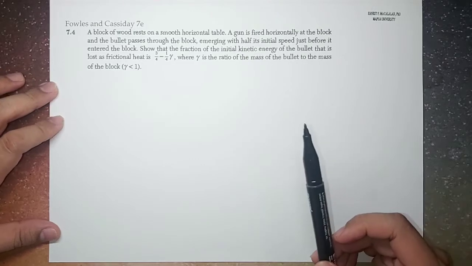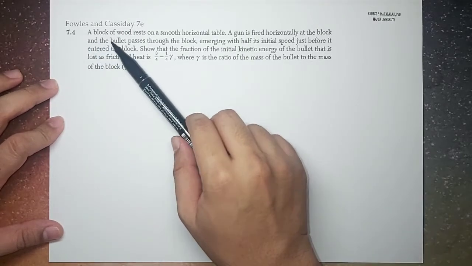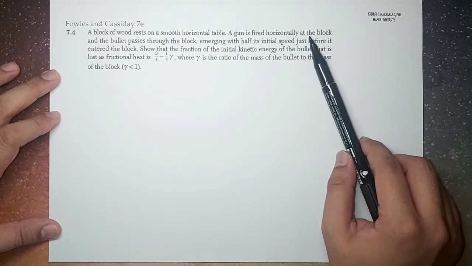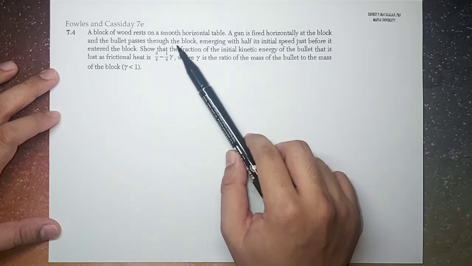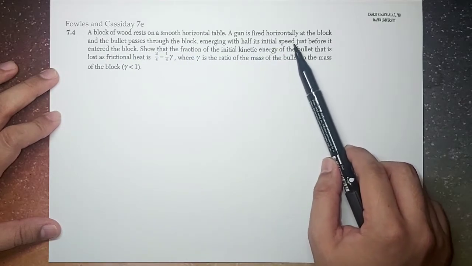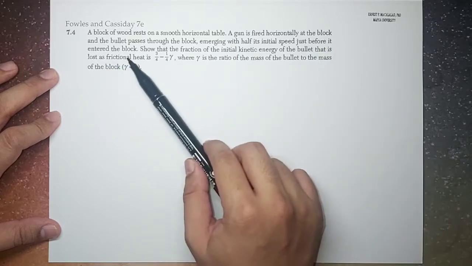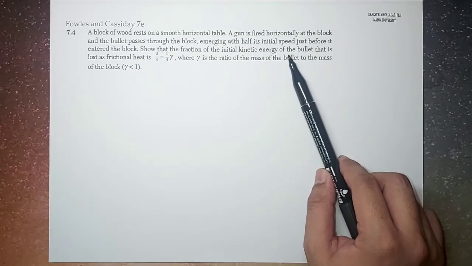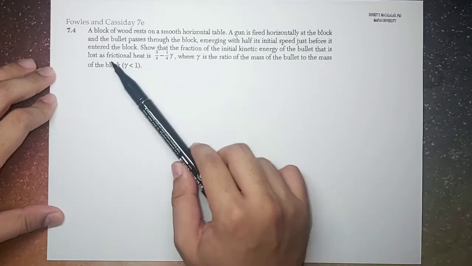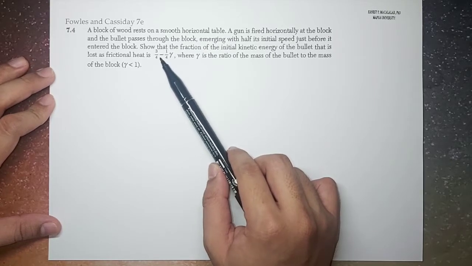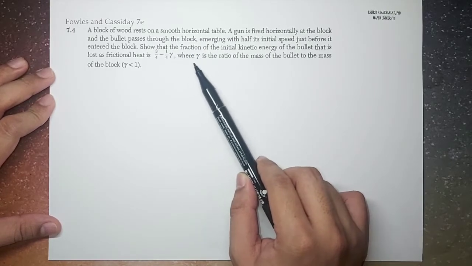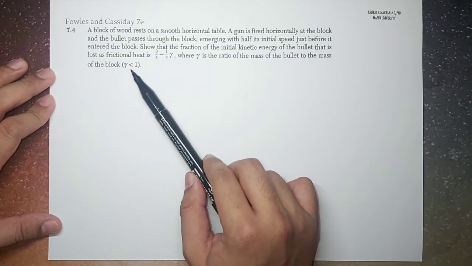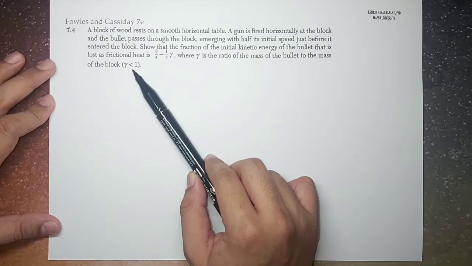Edition. The problem reads: a block of wood rests on a smooth horizontal table. A gun is fired horizontally at the block, and the bullet passes through the block, emerging with half its initial speed just before it entered the block. Show that the fraction of the initial kinetic energy of the bullet that is lost as frictional heat is 3/4 minus 3/4 gamma, where gamma is the ratio of the mass of the bullet to the mass of the block, assuming that gamma is less than 1.